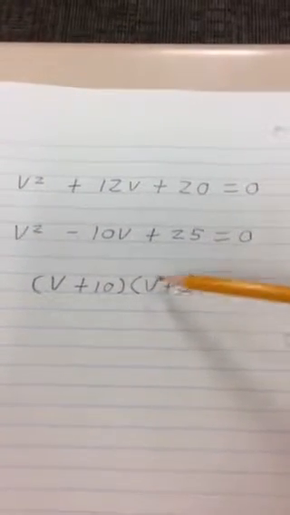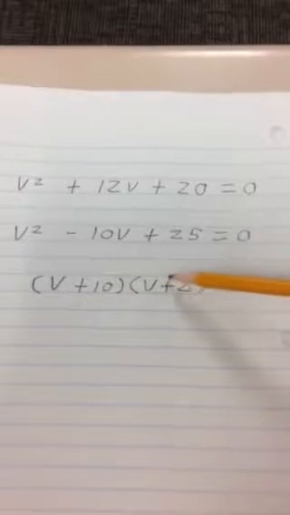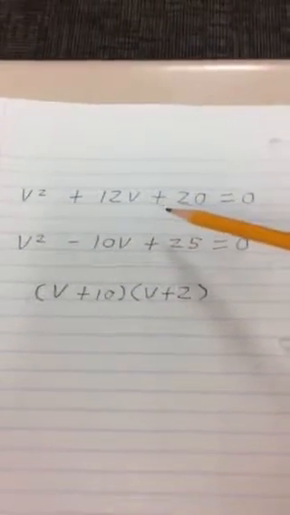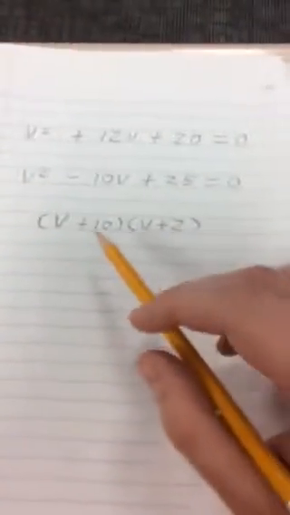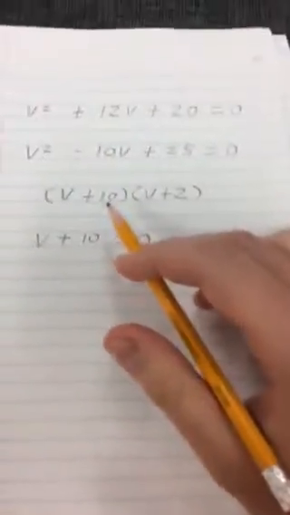So that means that these will be our two binomials for our factored form of v squared plus 12v plus 20 equals 0. So now when we're solving for this, we want to set these two equal to 0. So we're going to write these out, equaling it to 0. So now we have this equal to 0.